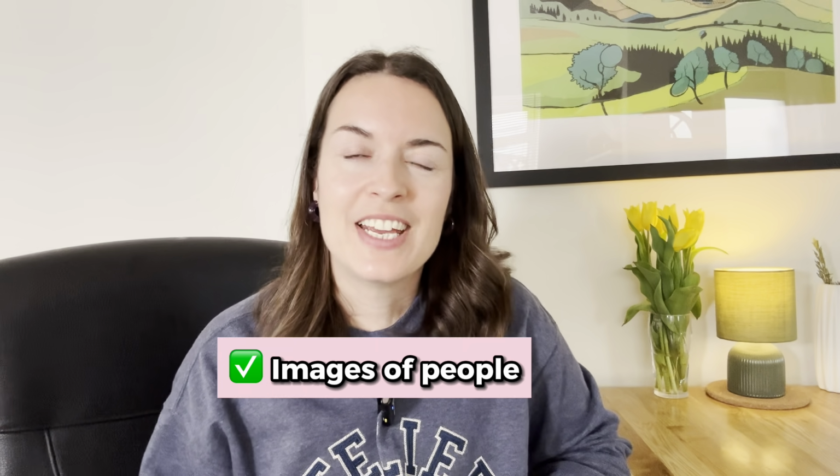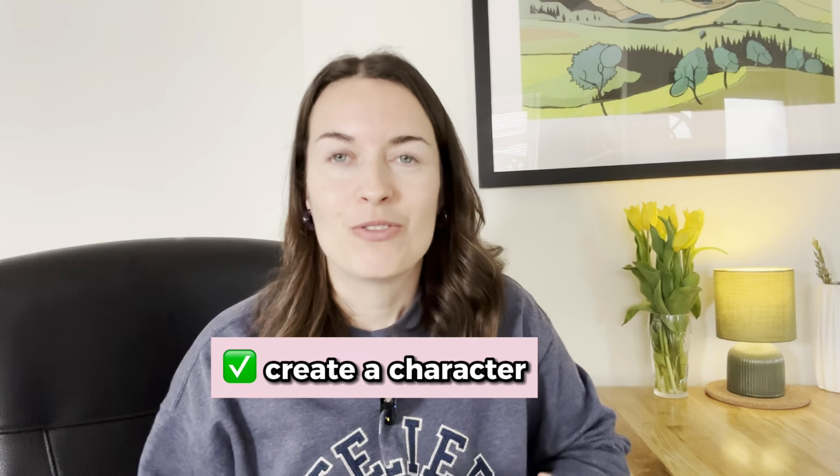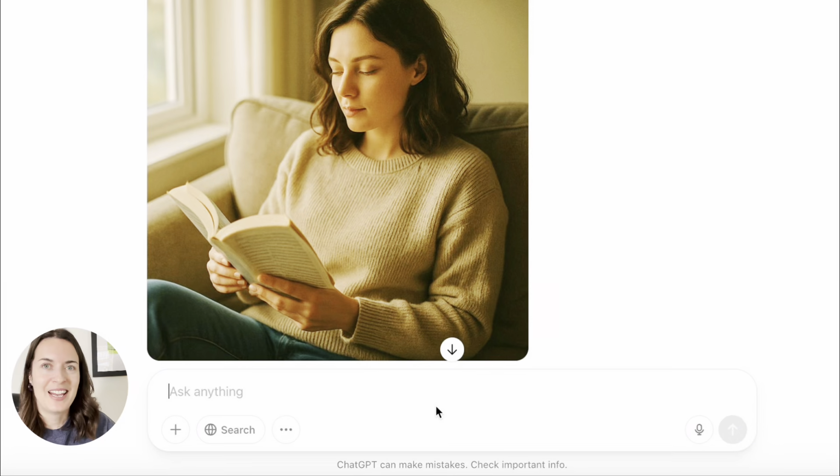So when you're creating an image of a person, it's a good idea to create a character rather than just saying that you need a picture of a person or a man. So let me show you what I mean. Let's see how a picture can change when you add different parameters to your prompt.